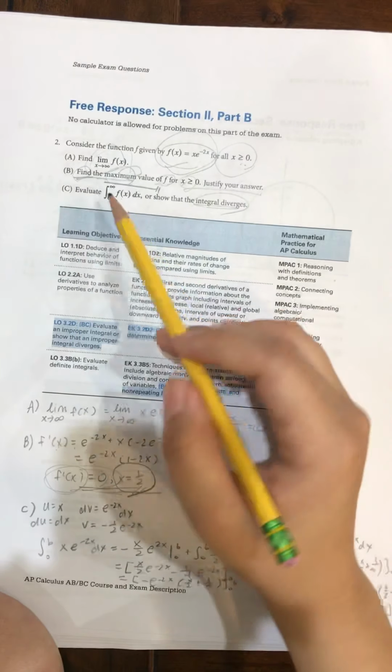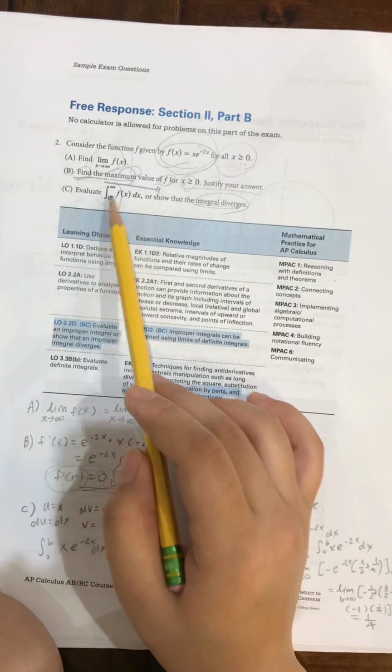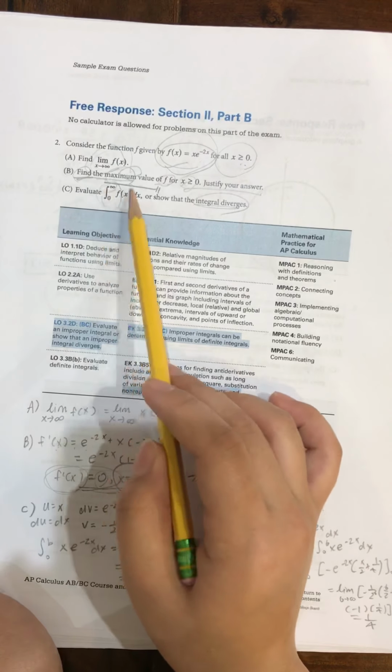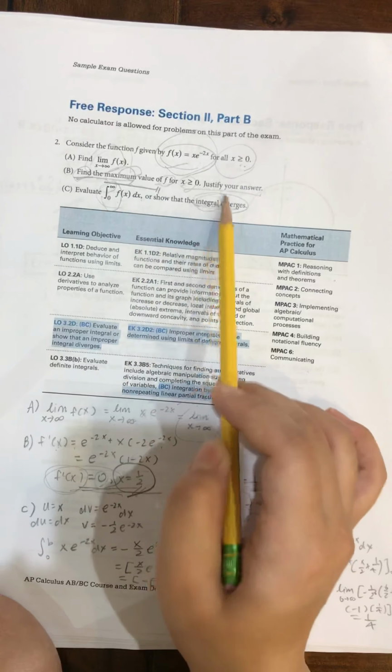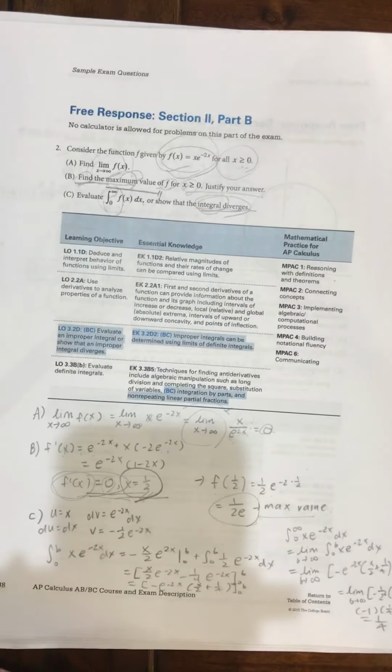And for part C, it asks us to evaluate the integral from 0 to infinity of f of x and show that the integral diverges.